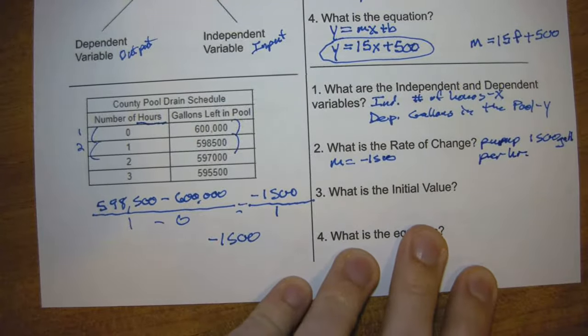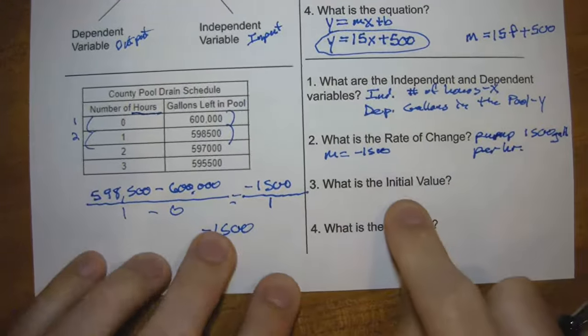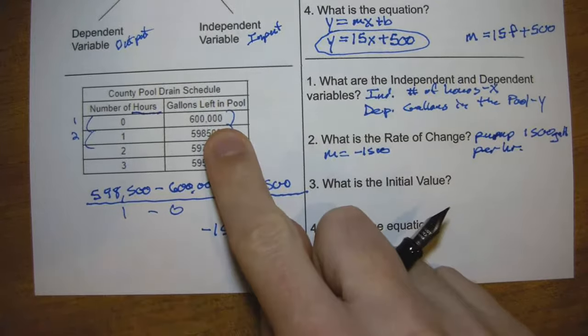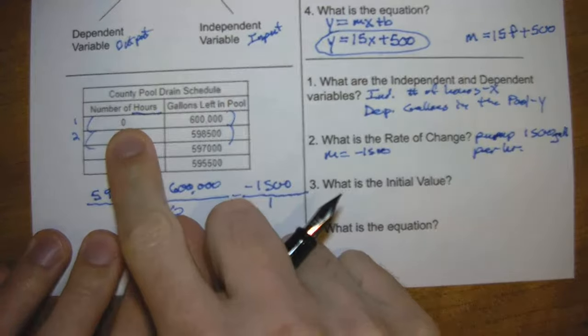Yikes, that's a lot of liquid. All right, cool. So there's that. Now we need the initial value. Notice this table is set up perfectly. We can find that initial value just by looking.